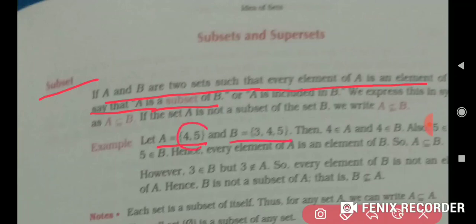So these elements of A are there in B. Just see here A. What are the elements? 4 and 5. B is also having the elements 4 and 5. So A is a subset of B. And how can you denote it? By this sign. A is a subset of B, because all the elements of A are there in B.